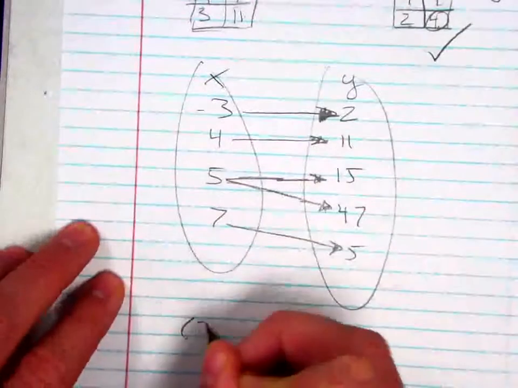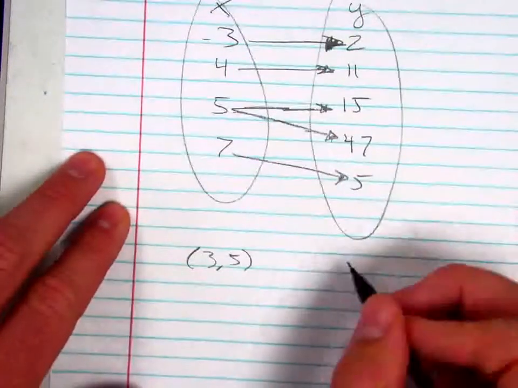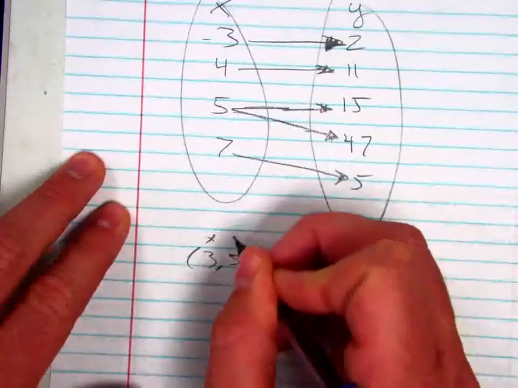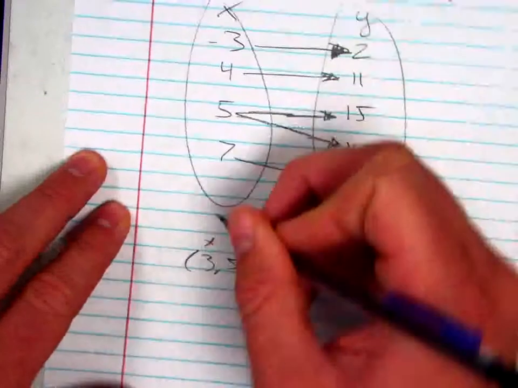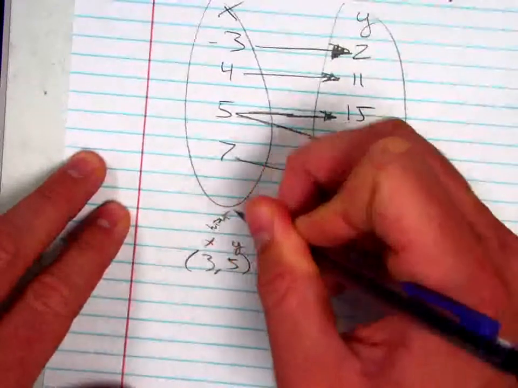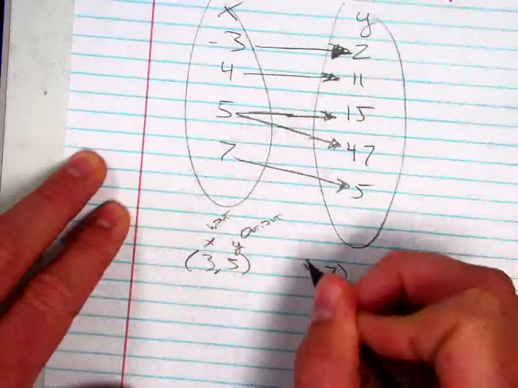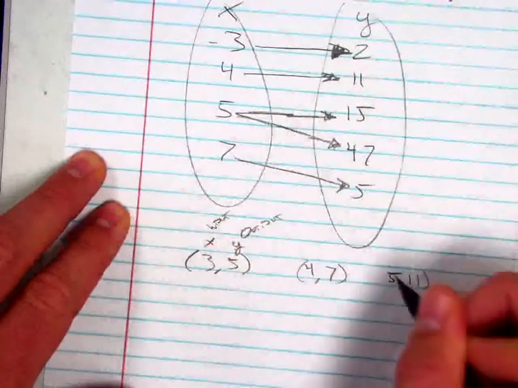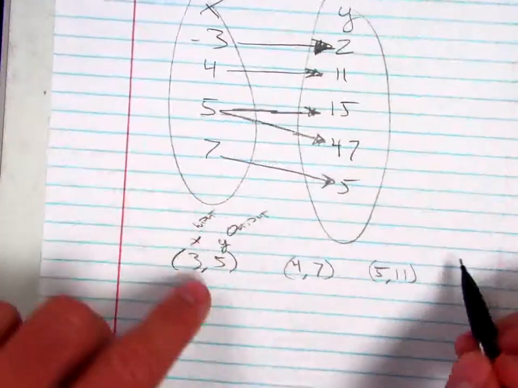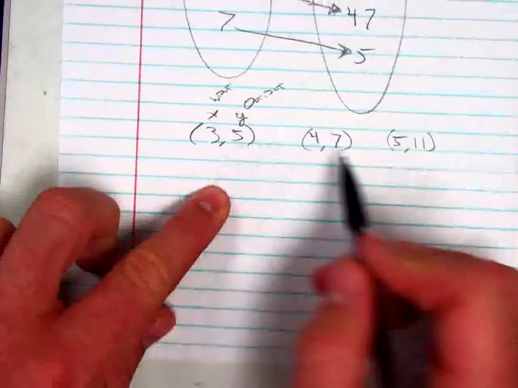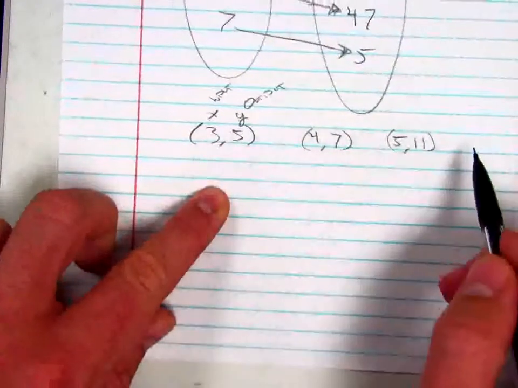You might see it as ordered pairs. If I've got the ordered pairs like this, I know that the first number of my ordered pair is the x, the second is my y. Or in other words, the x is my input, and the y is my output. So 3, 5, 4, 7, 5, 11. I'm just making up numbers right now. Let's say if I had this, right now this is a function because every x has only one y value.